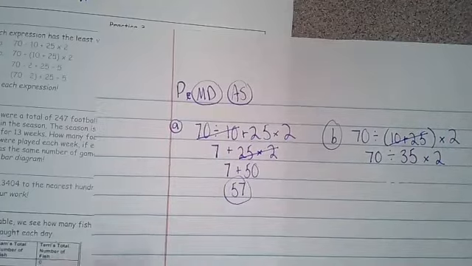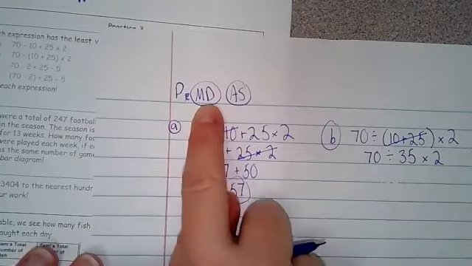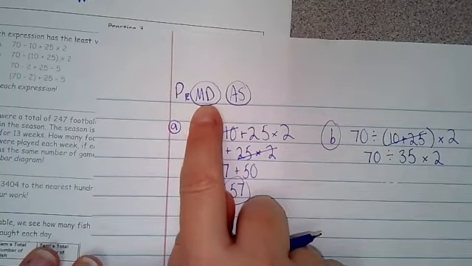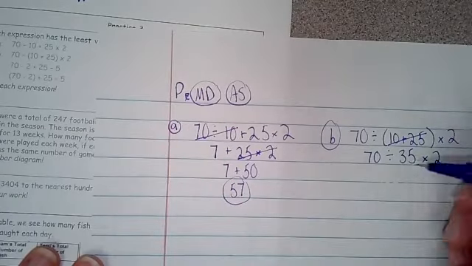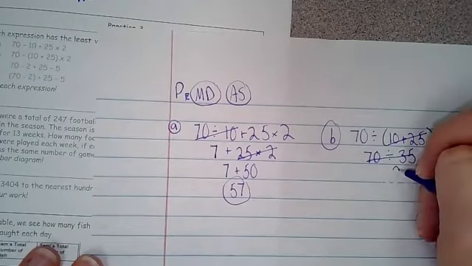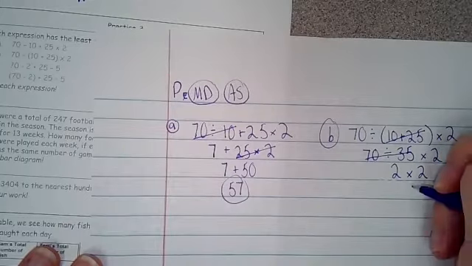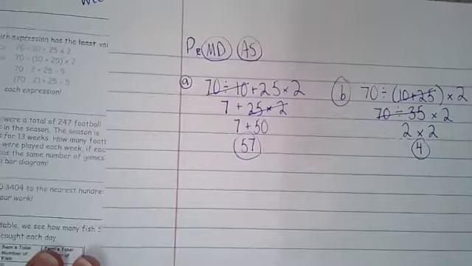All right, now you've got division and multiplication, so you've got to make a decision. It's multiplication and division next, but it's whichever one comes first when you're going from left to right. So that is 70 divided by 35. There are 2 35s inside of 70. So 2 times 2 is what's left, and that gives you 4. Okay? All right, now let's do C.